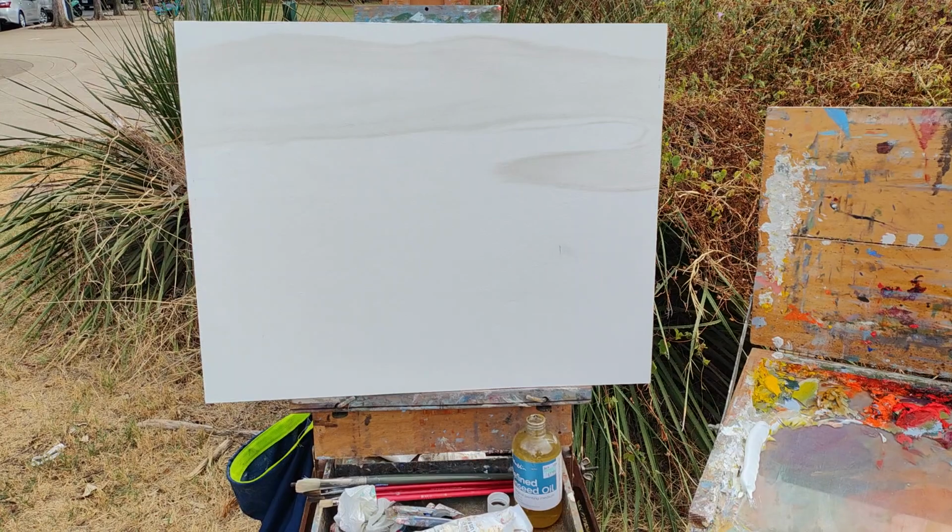Okay. I'm going to go for some yellow, a little bit of the yellow ochre. Alright. Coming in here, I'm going to do the face of this. That's right here.